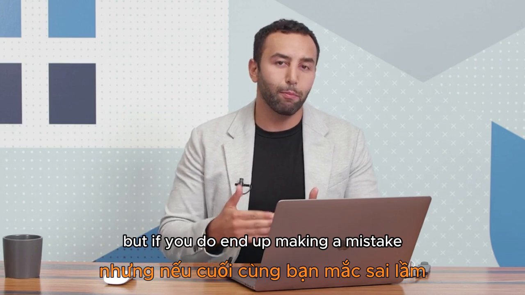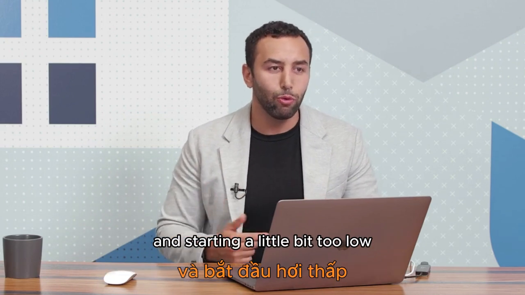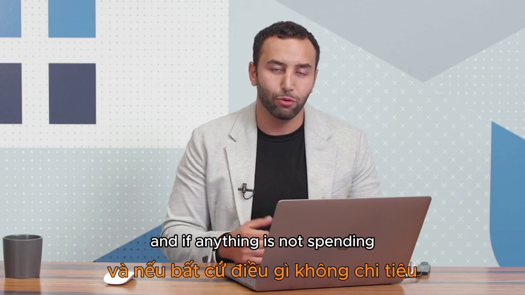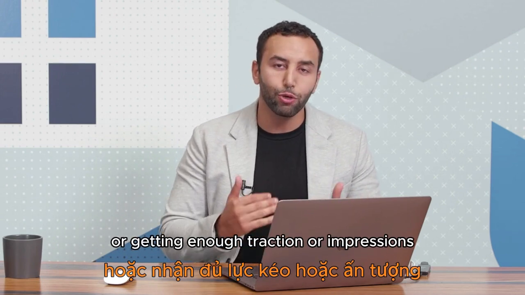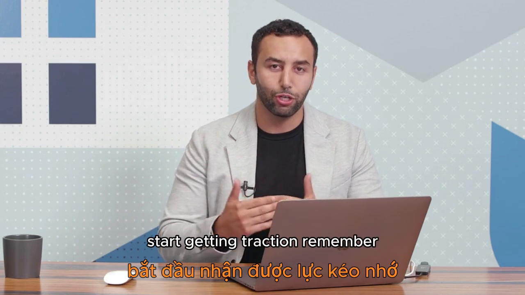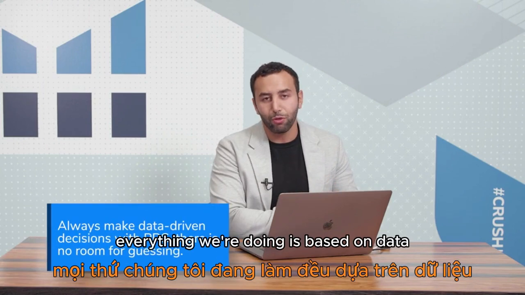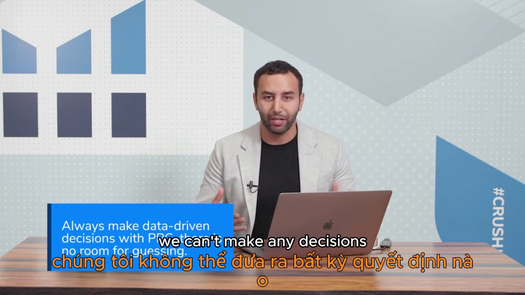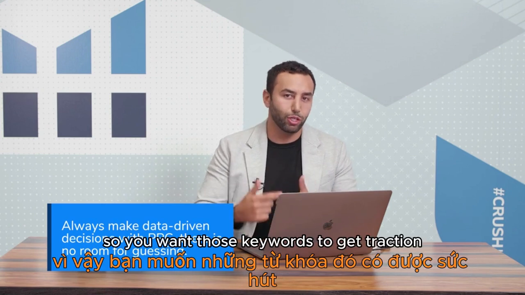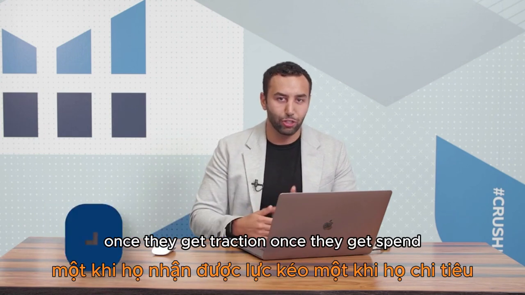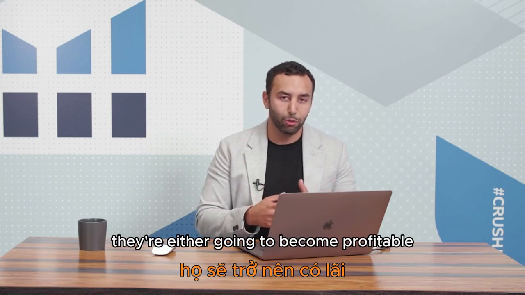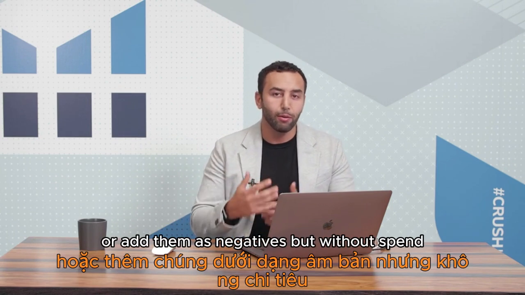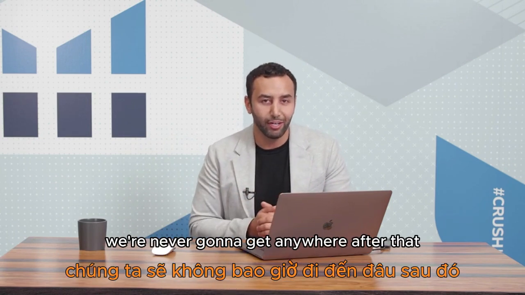But if you do end up making a mistake and starting a little bit too low, you should be looking at all of your keywords. And if anything is not spending or getting enough traction or impressions, you want to increase the bids so you can start getting traction. Remember, everything we're doing is based on data. And if we don't have data to back up our decisions, we can't make any decisions. So you want those keywords to get traction. Once they get traction, once they get spend, they're either going to become profitable or they're not. And then you can lower the bids or add them as negatives. But without spend, we're never going to get anywhere.